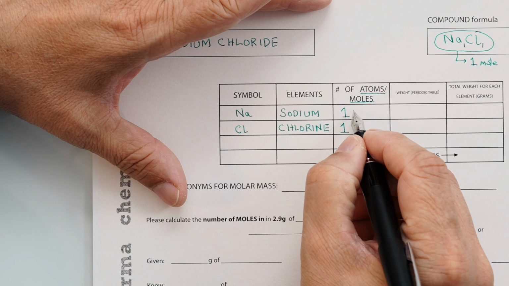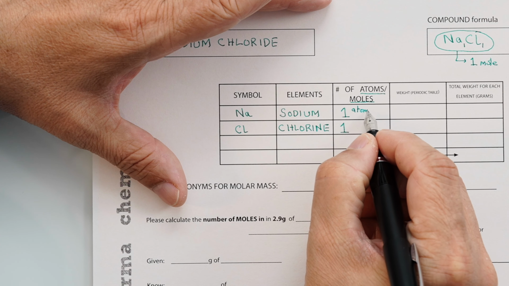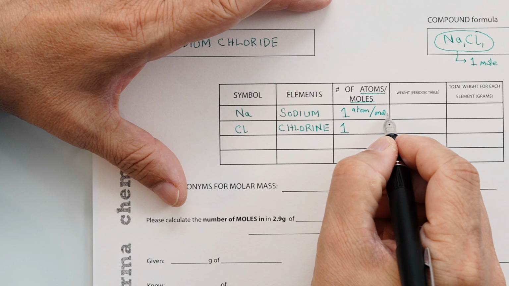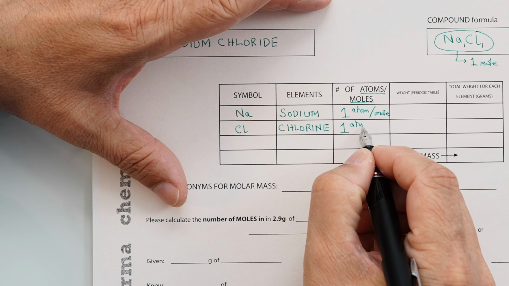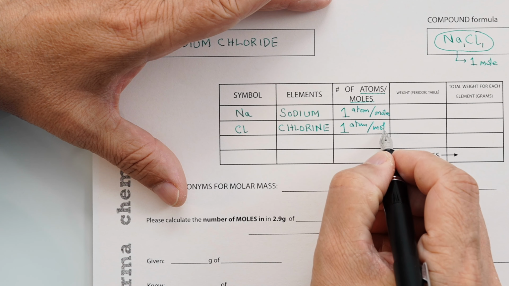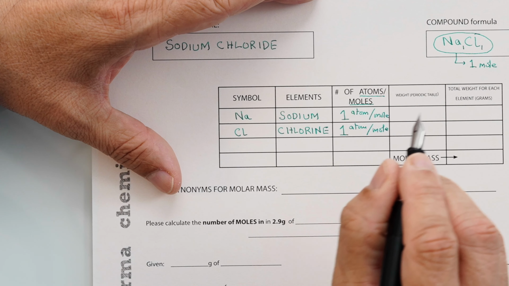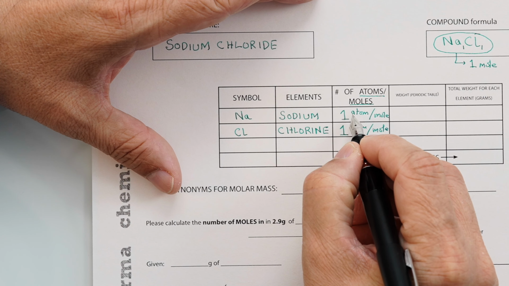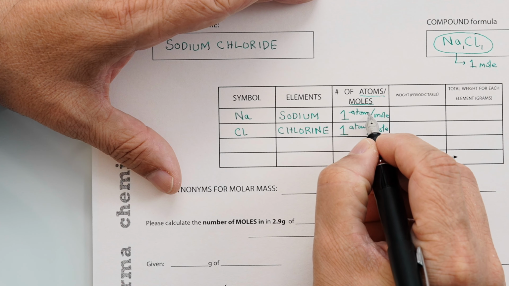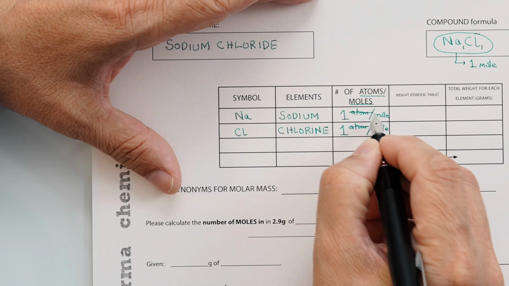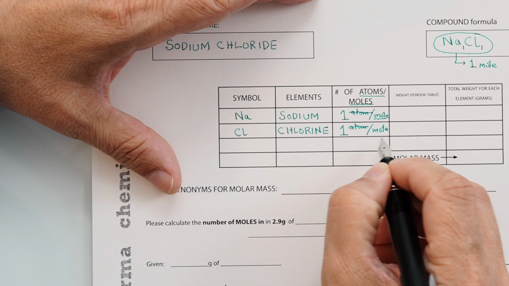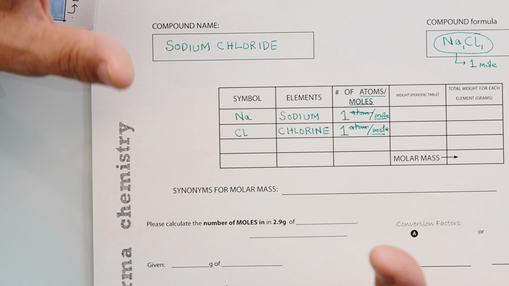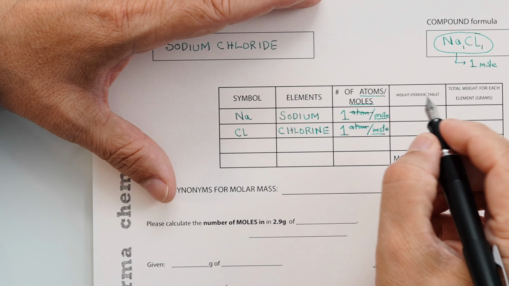So it can be either an atom or a mole, depending on how the question is phrased. So for one atom or for one mole, it can be interpreted either way, depending on what you're being asked. When we're calculating molar mass, however, we're interested in the mole. So for our purposes right now, we're going to ignore the atom. So I'm just putting a line through this. You're focused on the mole aspect of things, okay? Because we're interested in that very large number.